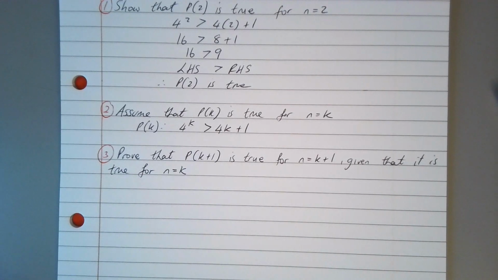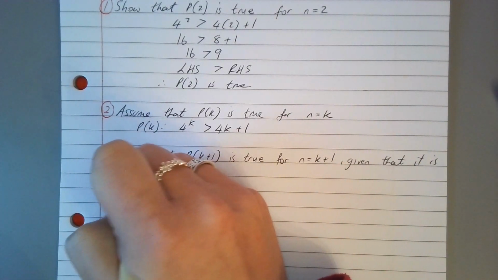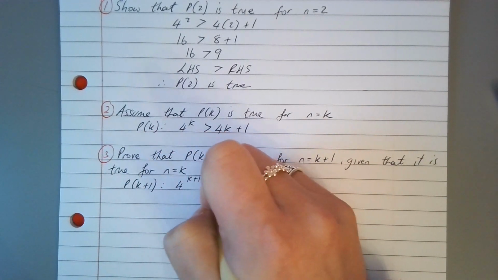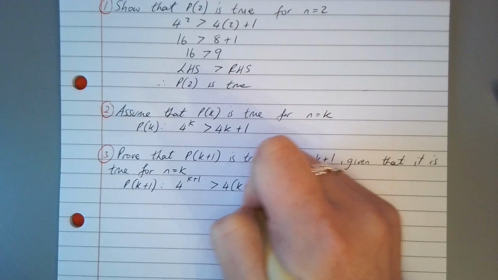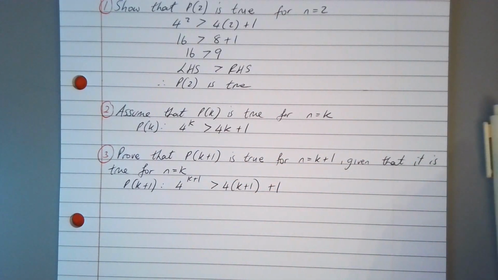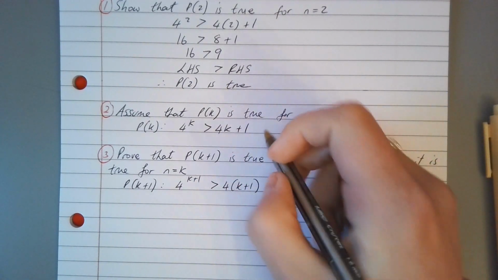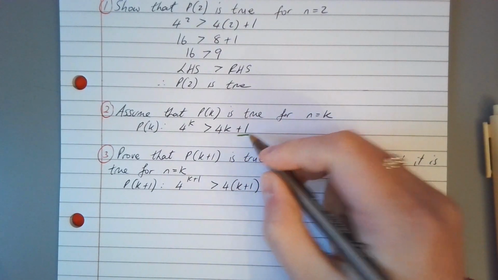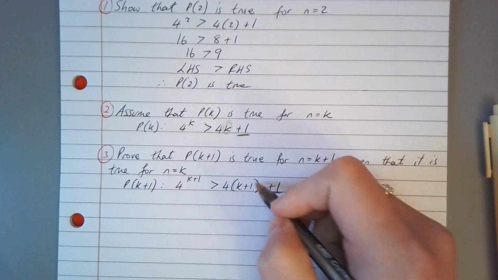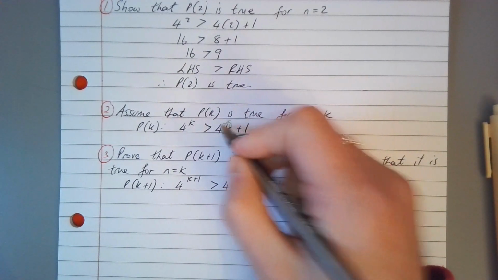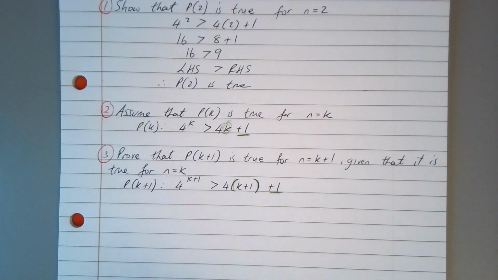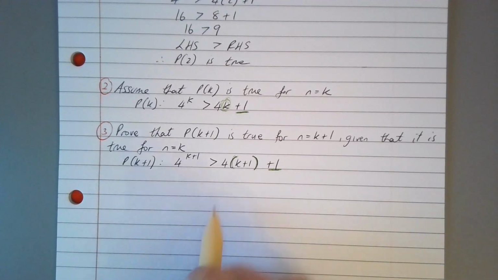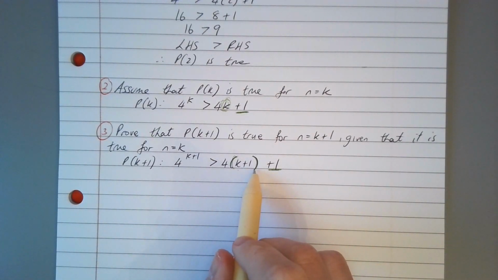And we're going to fill in k plus 1, proposition k plus 1. So 4 to the power of k plus 1 greater than 4 times k plus 1 plus the 1. So that plus 1 there is coming from this plus 1 here. So this plus 1 and this plus 1 is where that's coming from. And the k then is being replaced by this bracket here. Okay, and we'll just multiply out and make it look a bit better there on the right hand side.